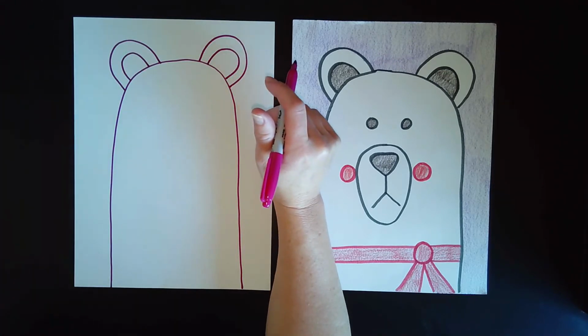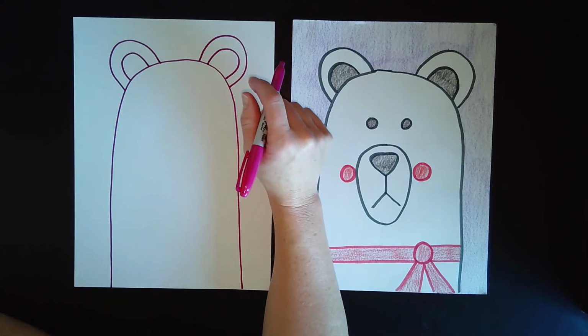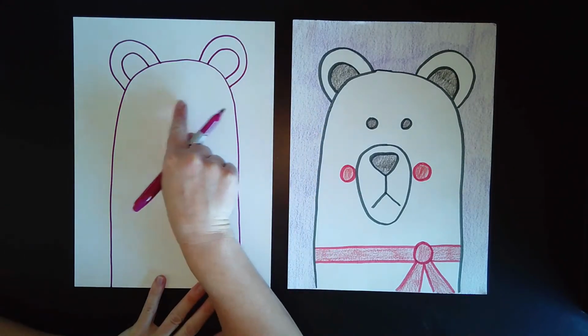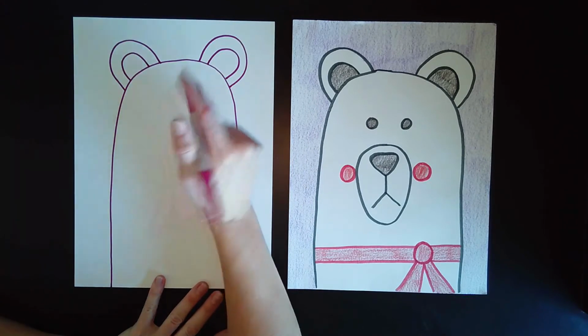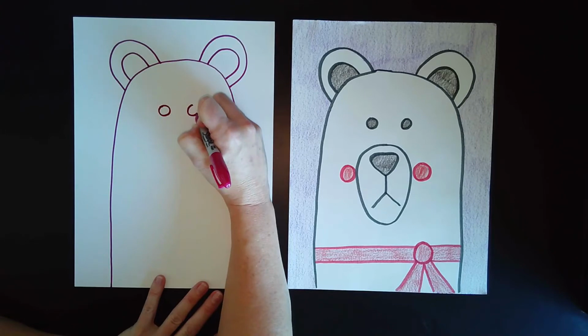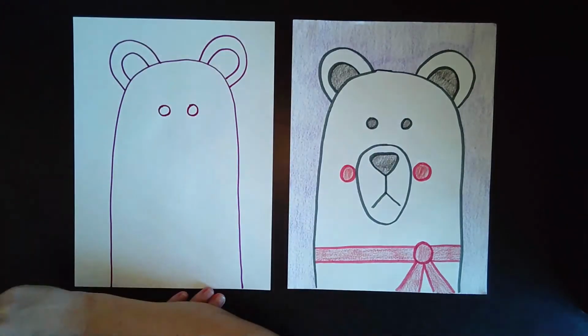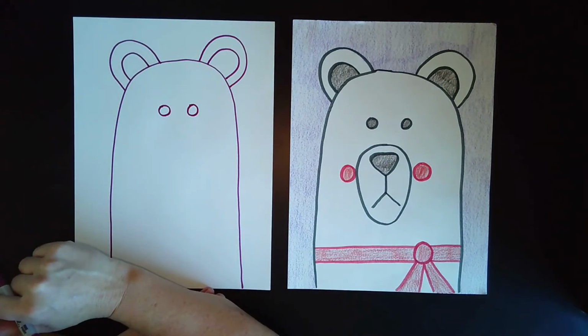Okay, so we should have his ears done. So the next thing we're going to do is draw his eyes. So right here, up towards the top, we're going to draw two little circles, and we'll color those in black. But right now, we're just going to leave them white.